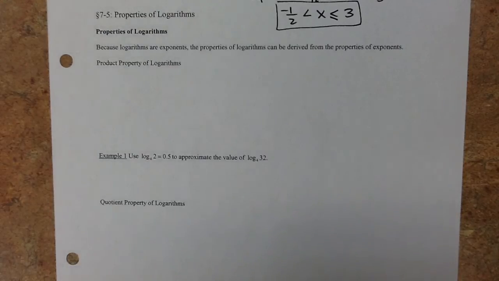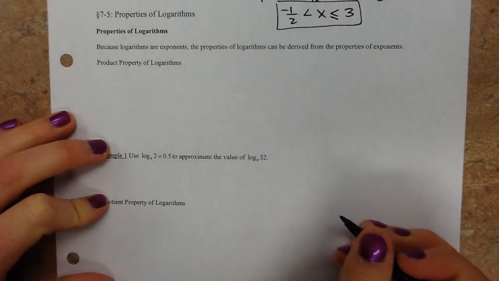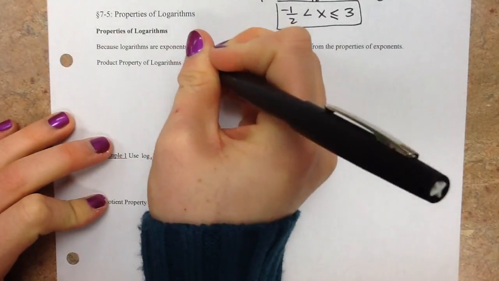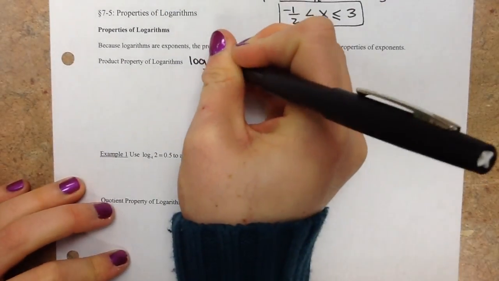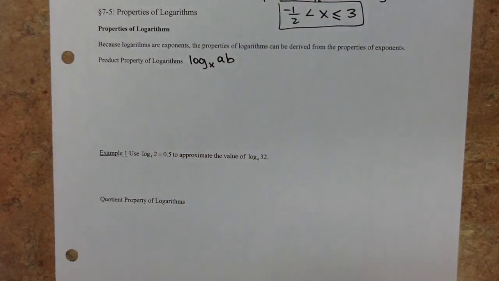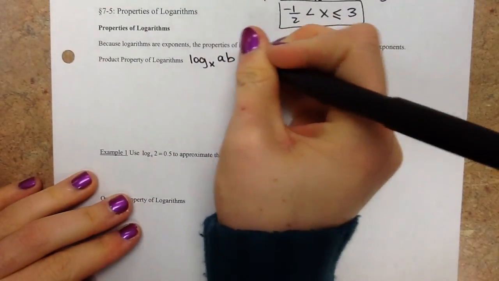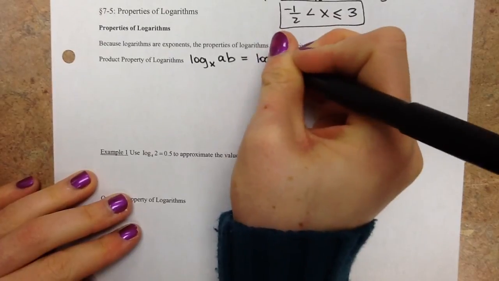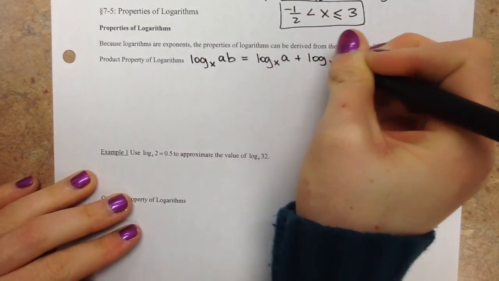So starting with the product property. Product property works like this. And I'll write it down and then kind of walk you through why exactly it works. So if we have log base x, whatever the x is, of a times b. So if there's a product, a times b, inside of your log function, you can write it like this. Log base x of a plus log base x of b.